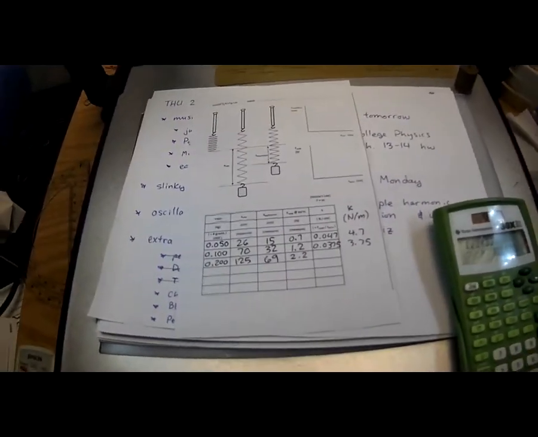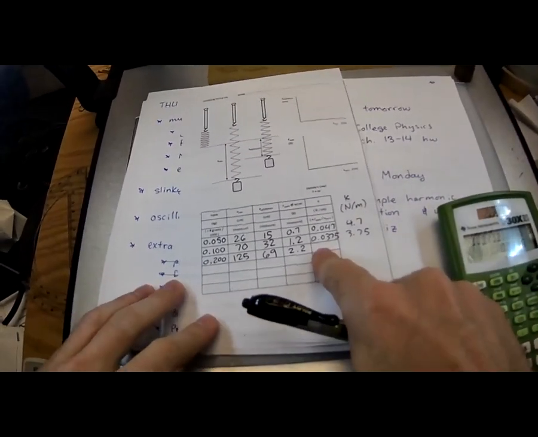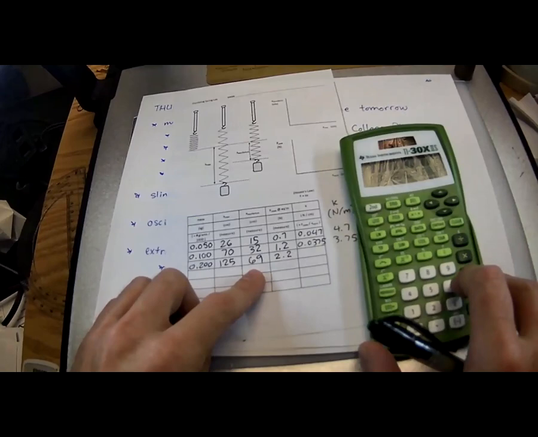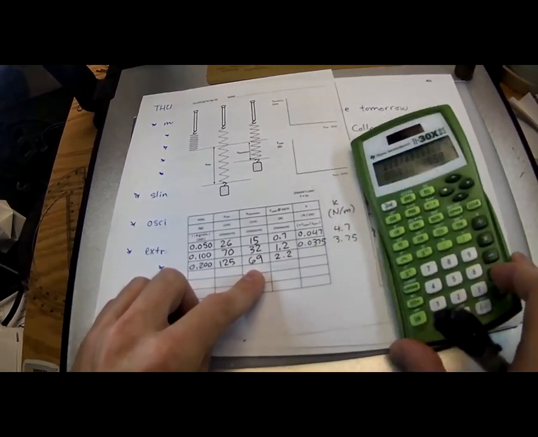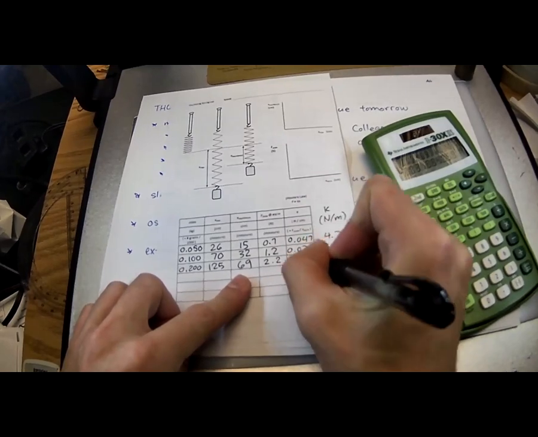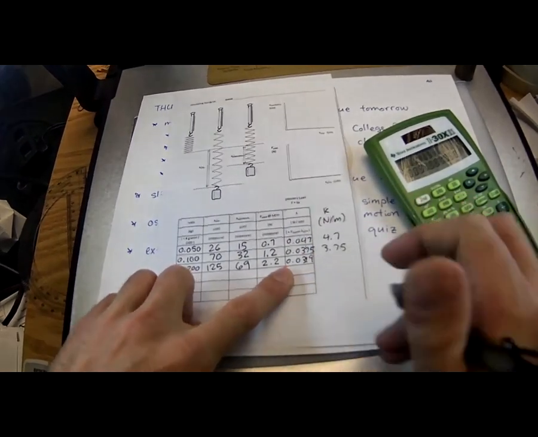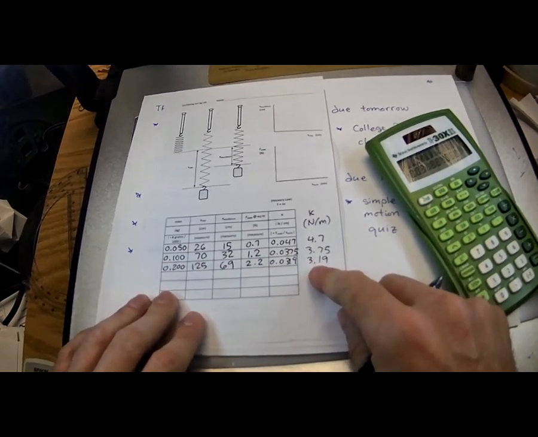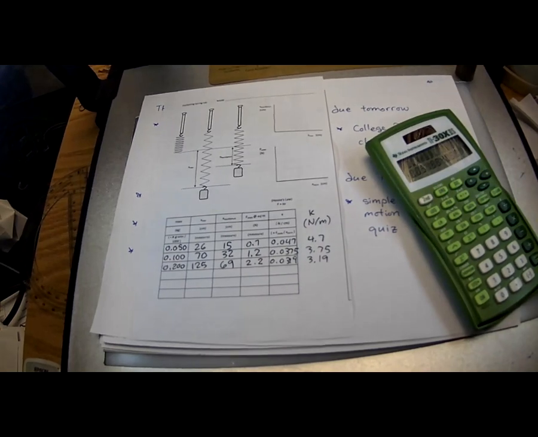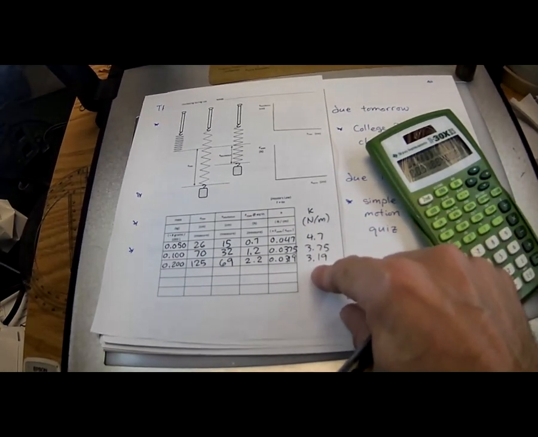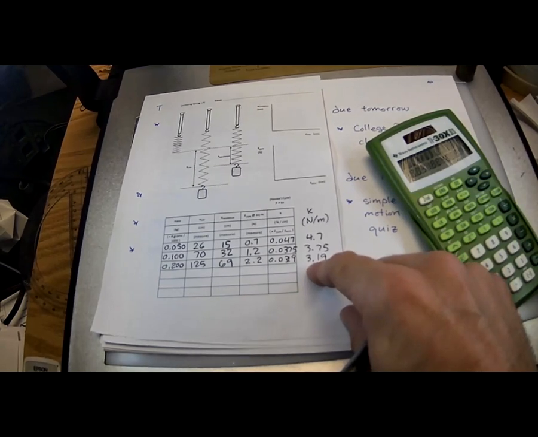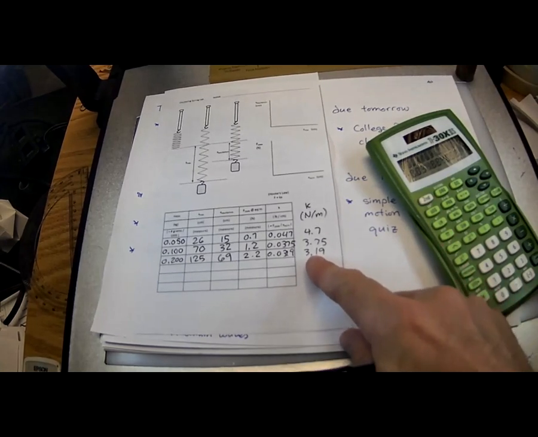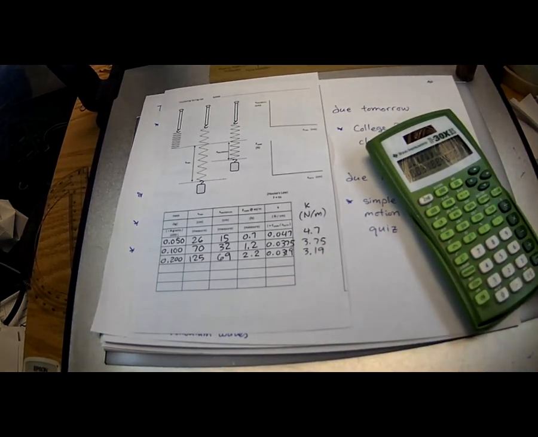All right, so back to this page. Let's figure out K, newtons per centimeter. So 2.2 newtons divided by 69 centimeters is 0.0319 newtons per centimeter, which is like 3.19 newtons per meter. Of course, it's the same spring over and over, so it's good that we get spring constants in the ballpark. If it's more accurate for the larger masses, I would say probably somewhere around 3.5 newtons per meter. That should be what the spring constant is.